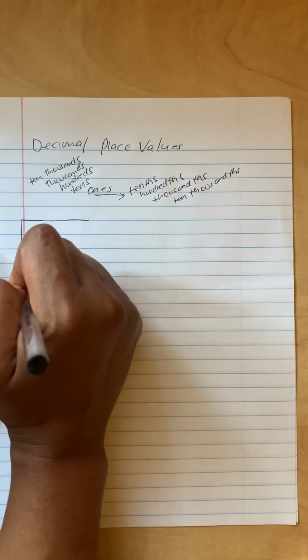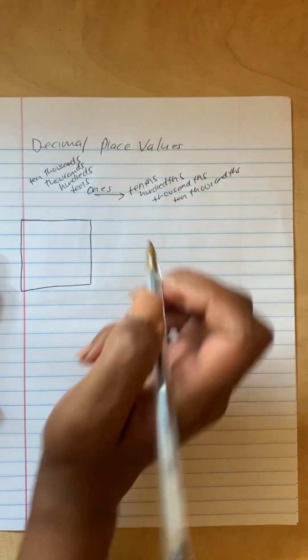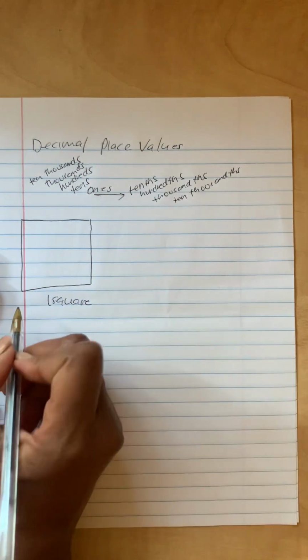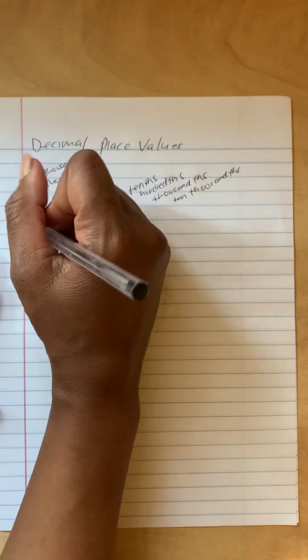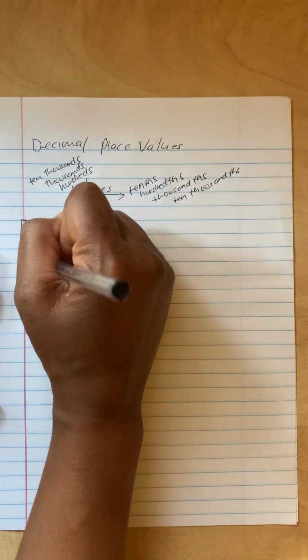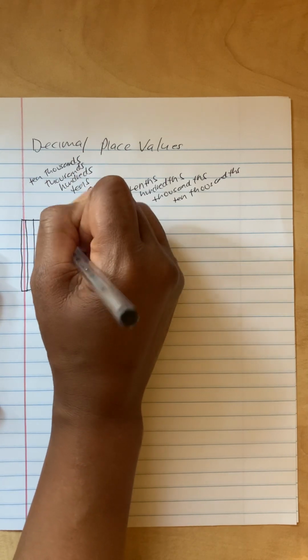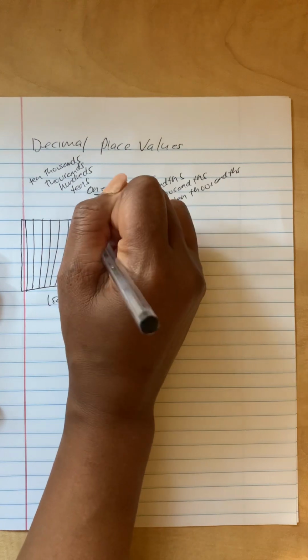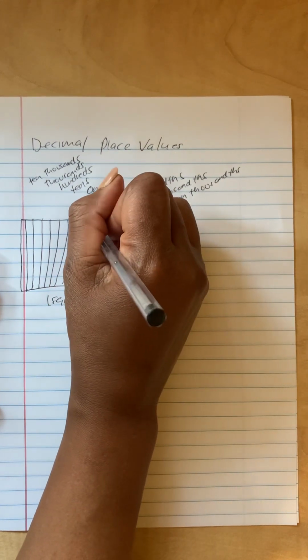Okay. And another way, if you just want to visualize what we'll be looking at, think of a decimal as this. Let's say we have one square. Within that square, we could have 10 strips. 1, 2, 3, 4, 5, 6, 7, 8, 9, 10.